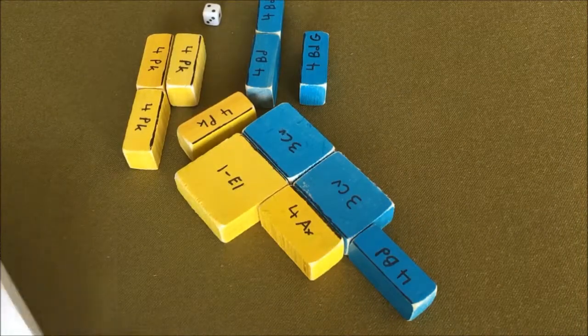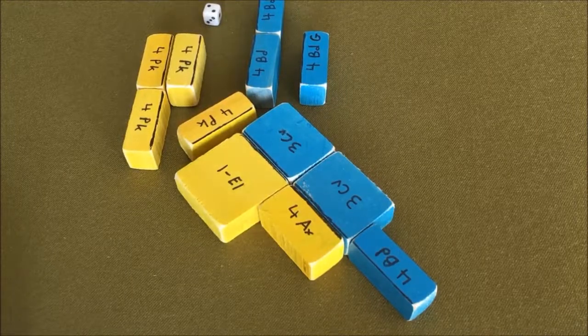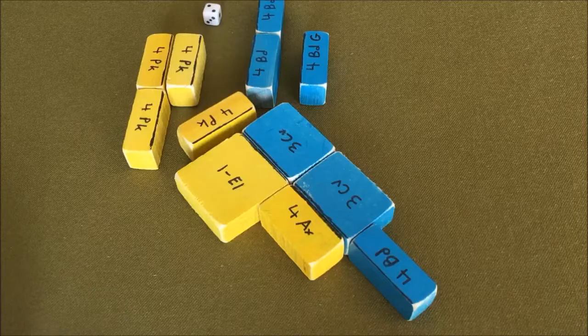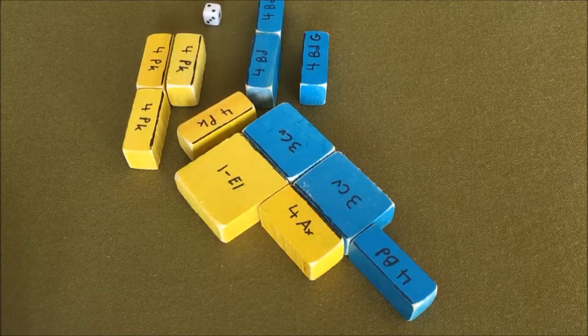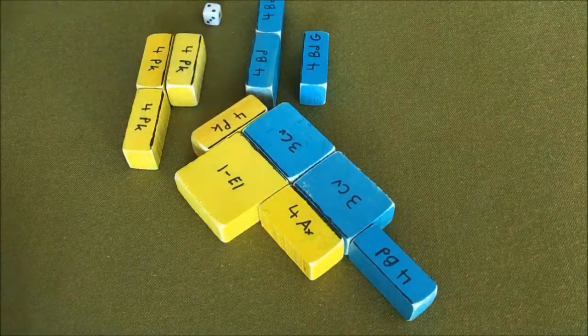Hi everyone. I want to talk about DBA 3.0 and something that makes DBA a really good set of rules, very playable. So, what's wrong with this picture?